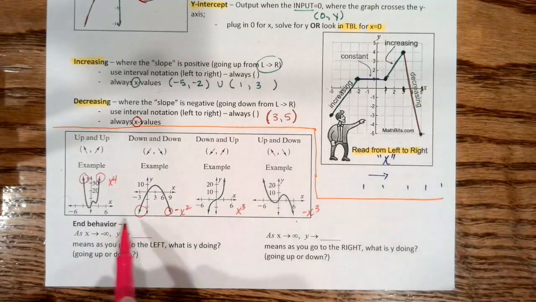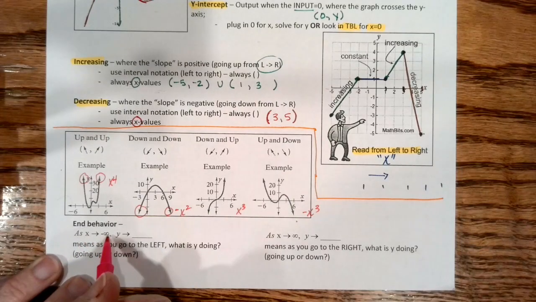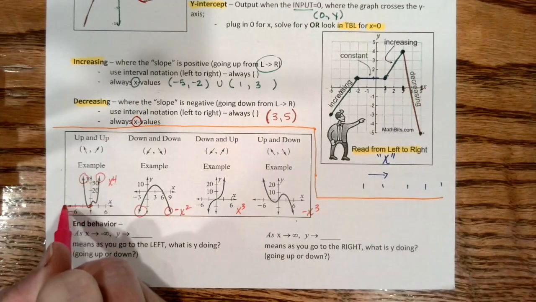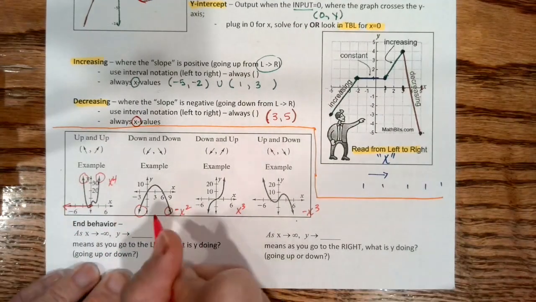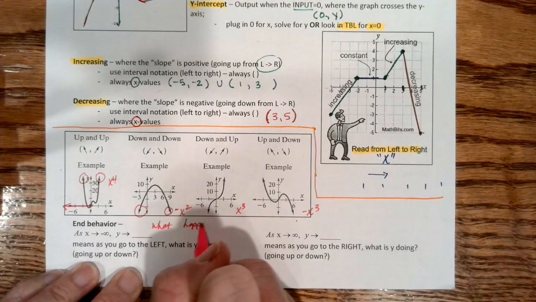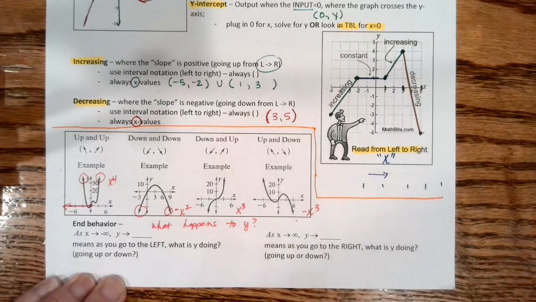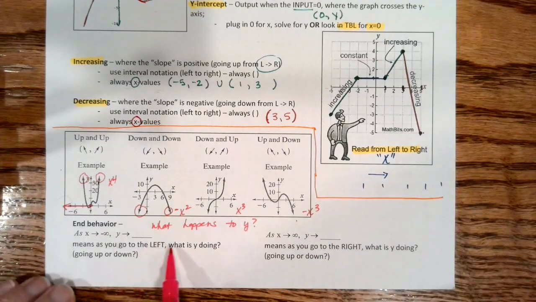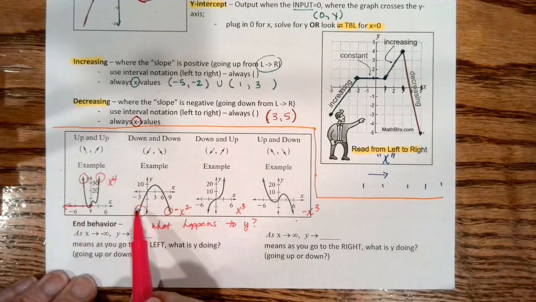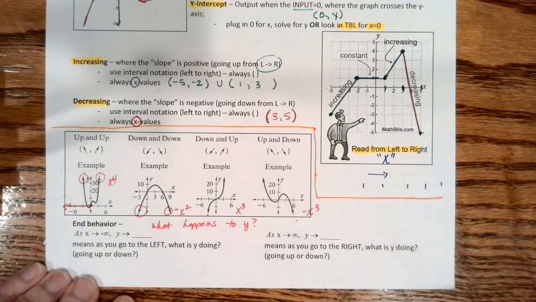So when we talk about the end behavior, I mean as x approaches negative infinity. That means as my x's get smaller and smaller and smaller, and you're asking yourself what happens to y, or your output values. As you go to the left, what is y doing? Here it's increasing, here it's decreasing, here it's decreasing, here it's increasing.